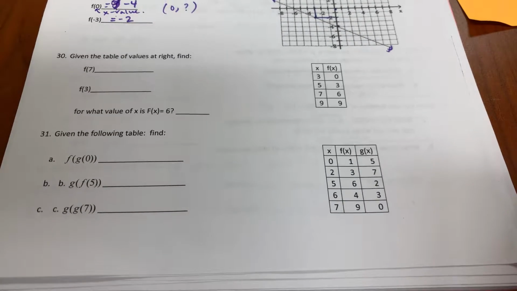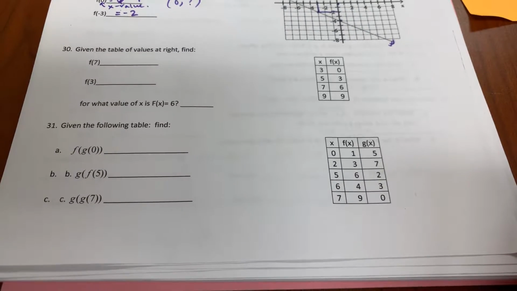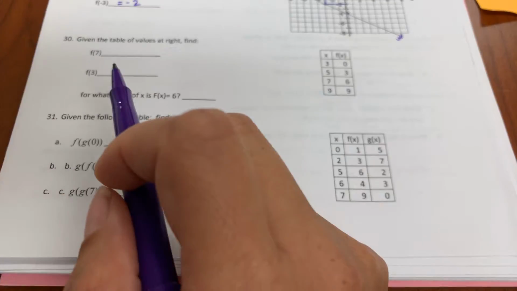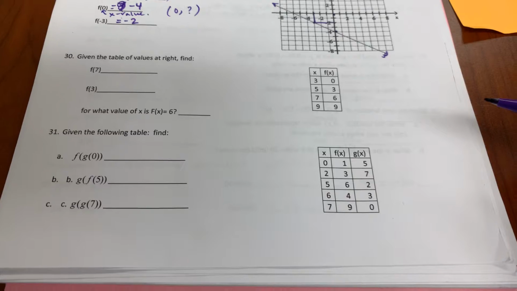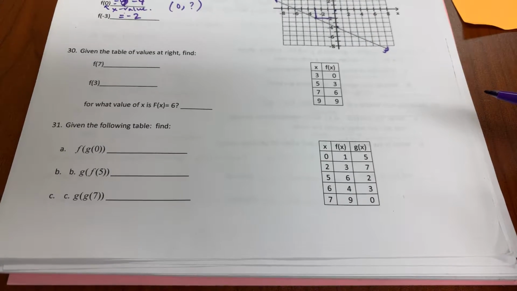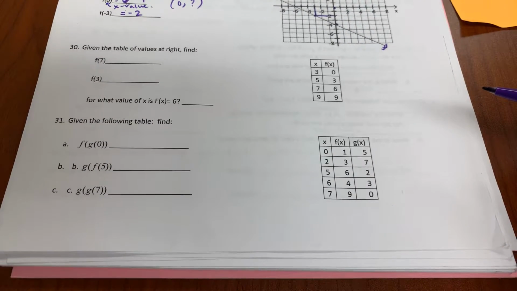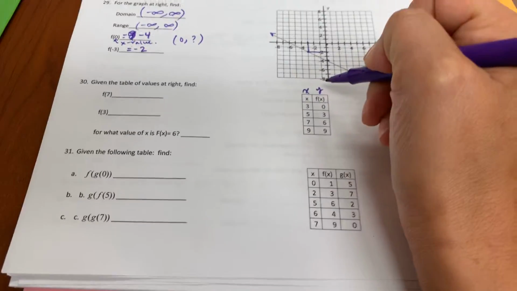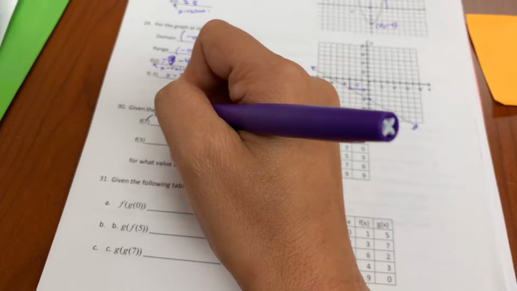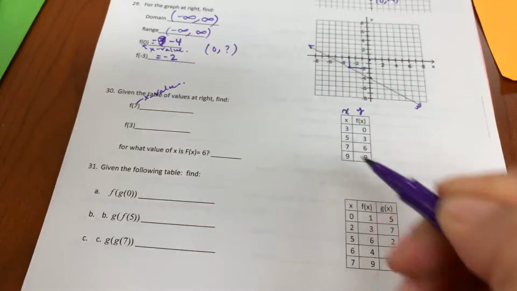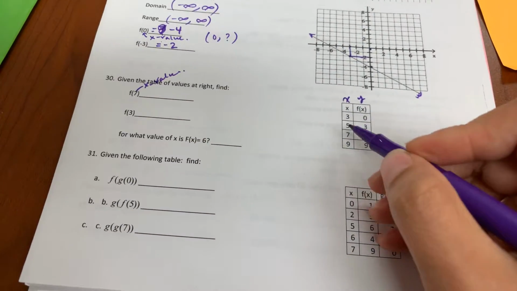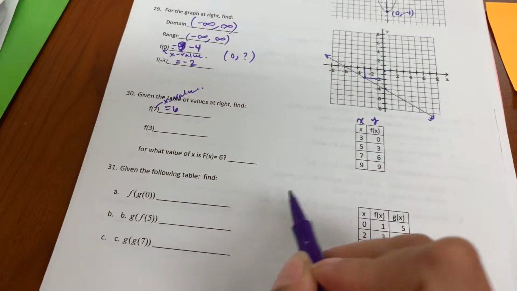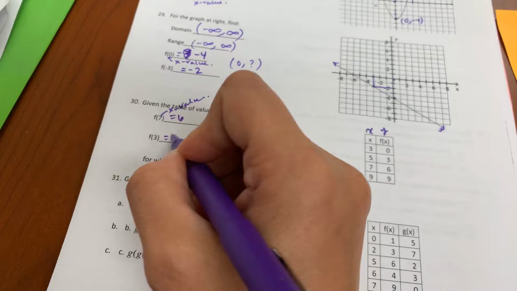Okay guys, in this video I'm going to do the last two problems on this review, which is 30 and 31. And so let's get started. The first one is just simply input output given a table. And so when my x is 7, what is my f of x, or what is my y? So if you think of this chart as x and y, and you think of this as your x value, and we're looking for our y value. And so when x is 7, it goes with 6. So f of 7 equals 6. F of 3 equals 0.